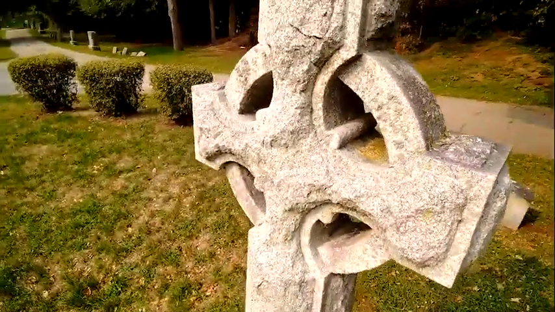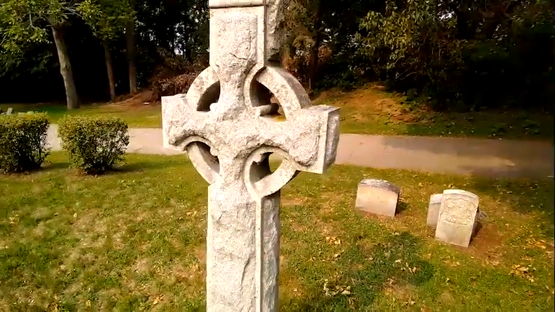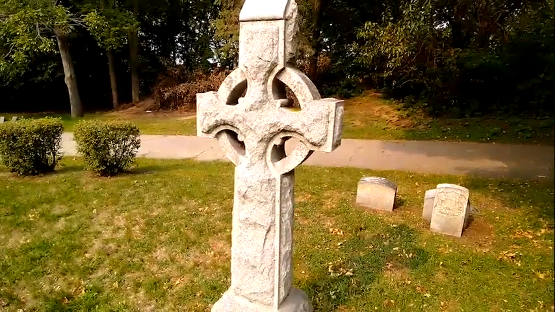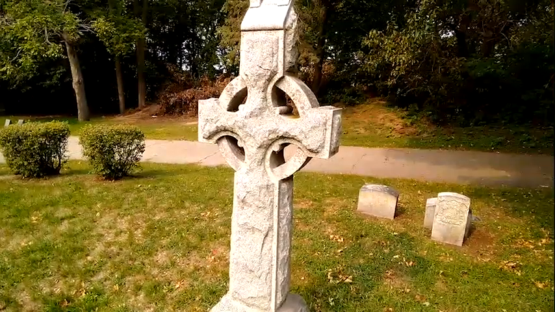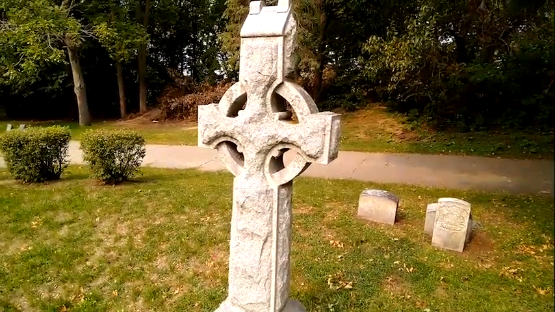So again, a very challenging stone, but a stone that is definitely possible to capture a good scan of. It just might take a little bit of time, might take a little bit more photographs than normal, and might take you a couple different tries.